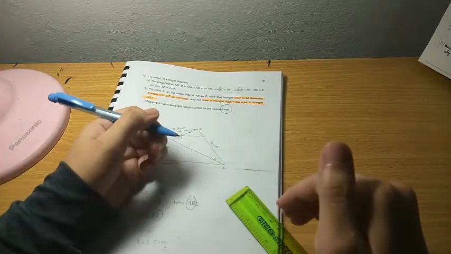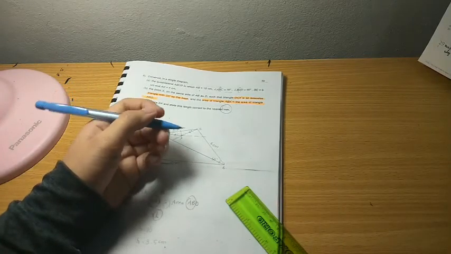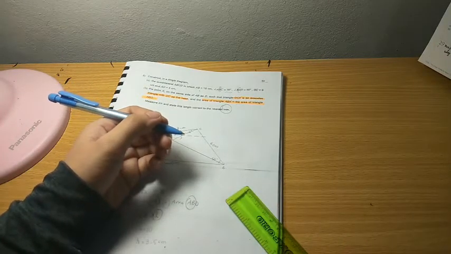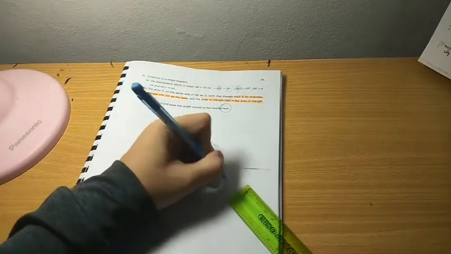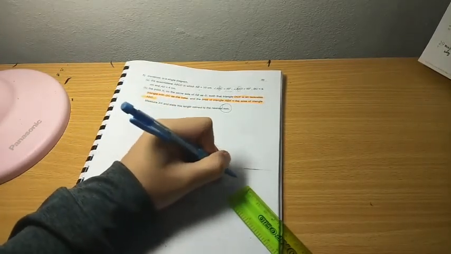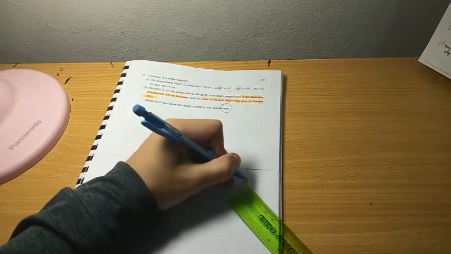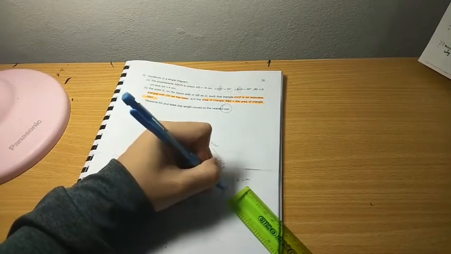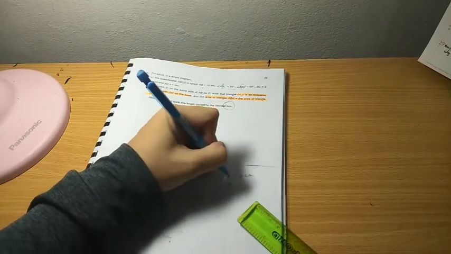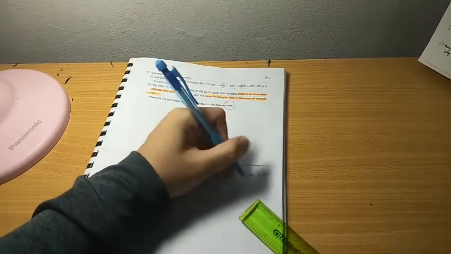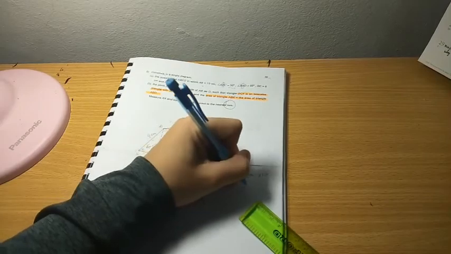Okay, it depends on your drawing and measurement. So if it's about 5 point something, then you are on the right track. So I have my AX here, 5.6 centimeters, and I need to change this to millimeters. So I have 56 millimeters.